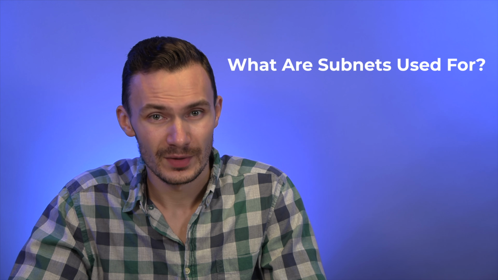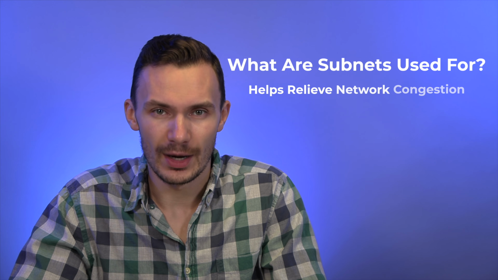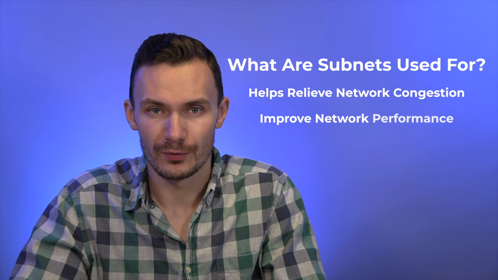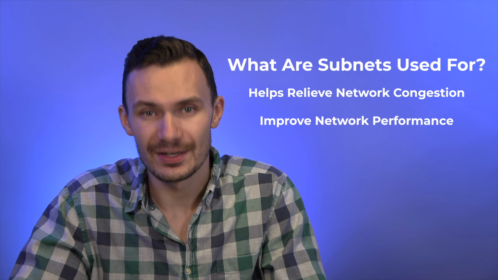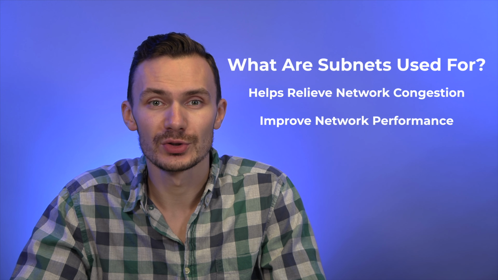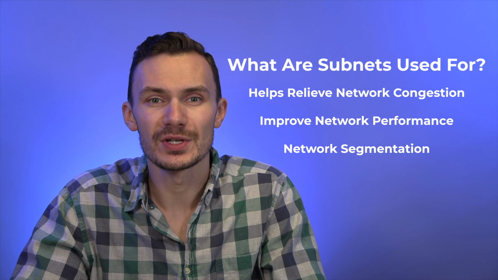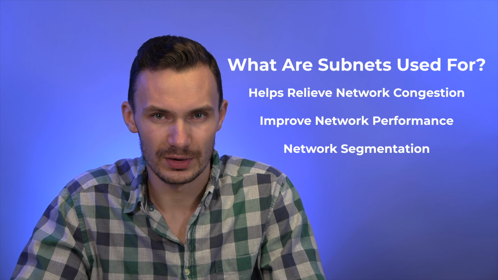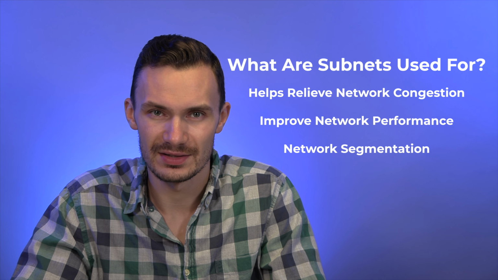So then, what are subnets used for? Well, a subnet helps relieve network congestion and improve network performance by putting devices onto different networks, as opposed to the same network. Subnets are also used for network segmentation to help secure devices that shouldn't be on the same network, like those pesky IoT devices.